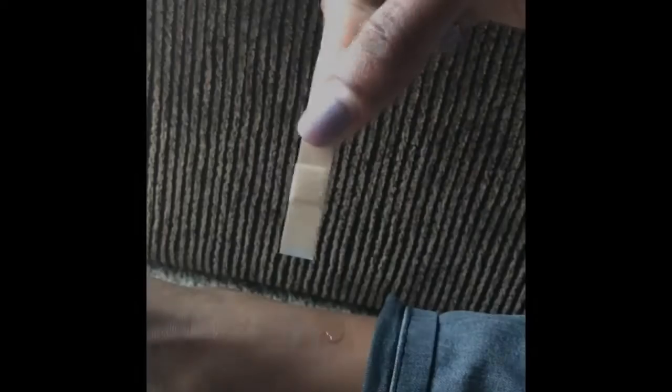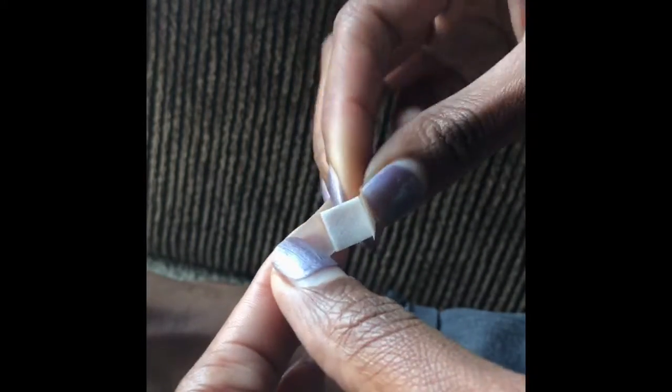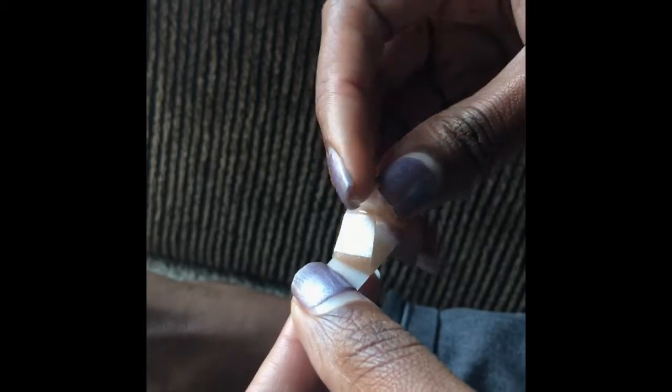There you go. Next, you want to take your band-aid and you want to make sure that you open it properly without touching the inside. So you take the little flaps, and you put it on the cut and press down on both sides.